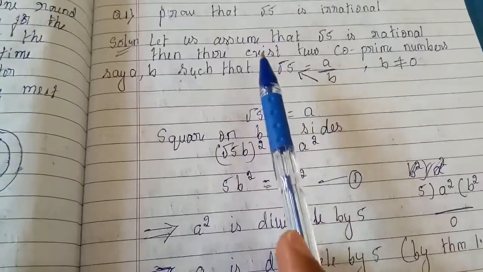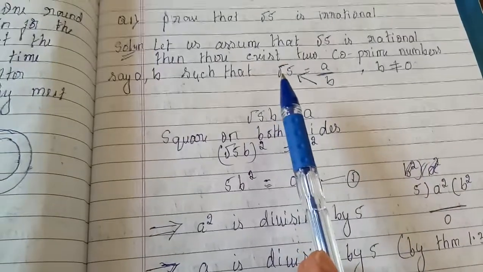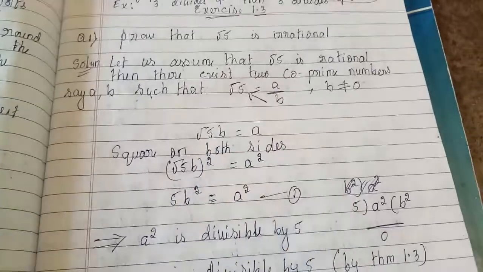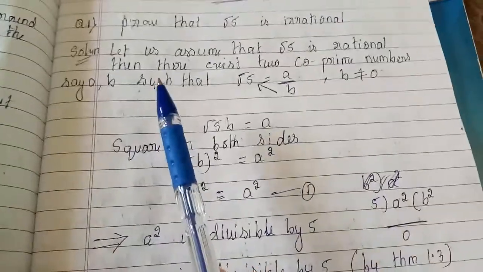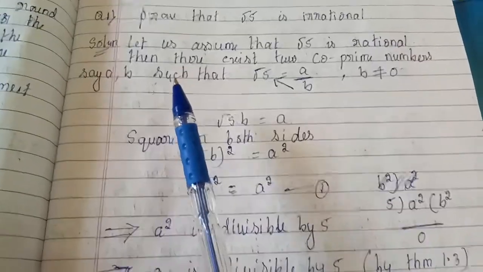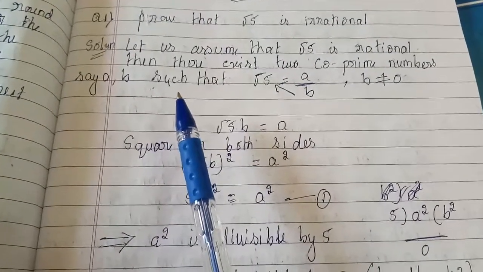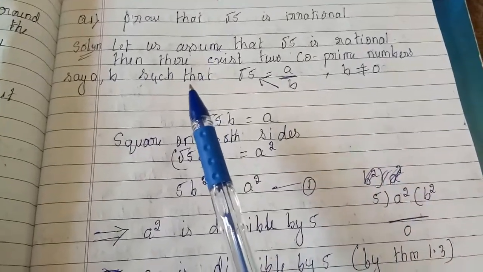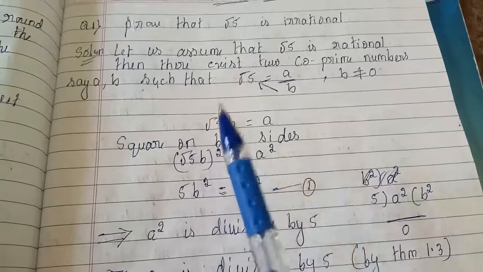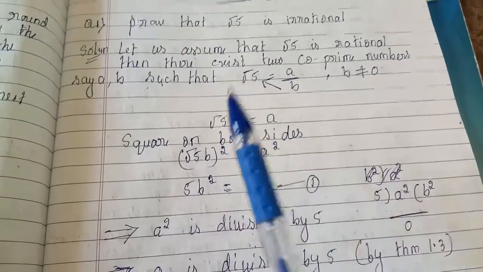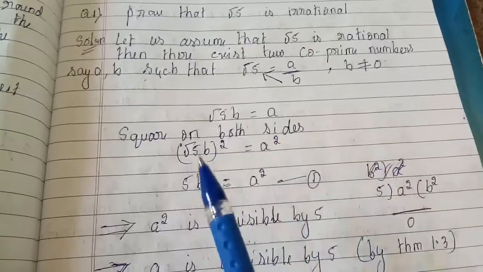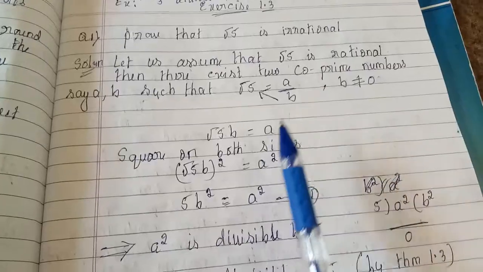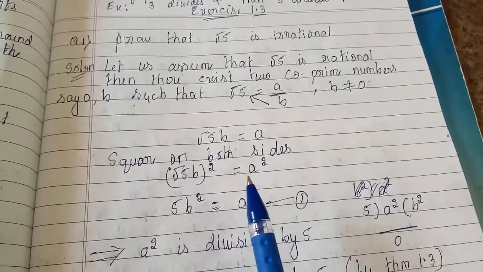Before I start proving, let me explain the method of contradiction. We use the method of contradiction to solve certain questions which we cannot prove directly. We learnt this method in 9th standard. What is the method of contradiction? We make a wrong assumption, and finally conclude that the assumption we have taken is wrong. That is called the method of contradiction. This question also I will solve by the method of contradiction.